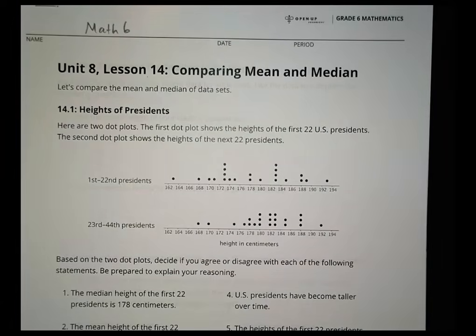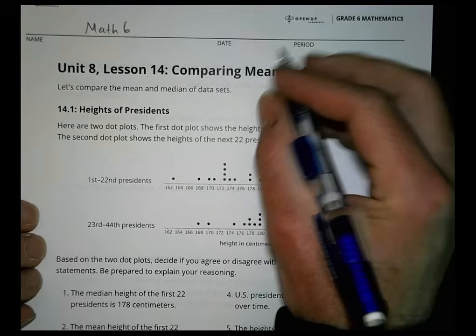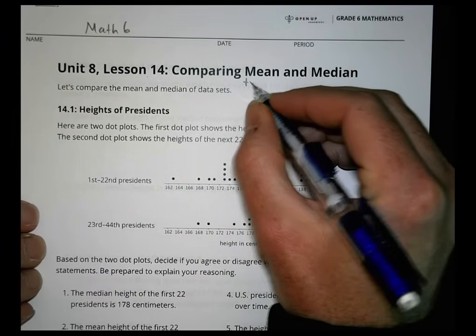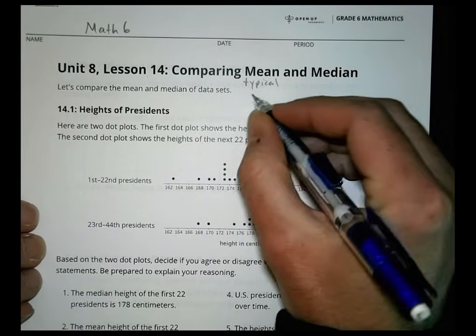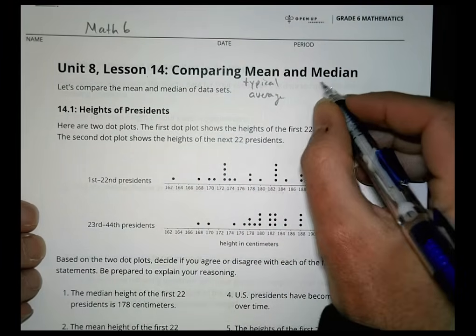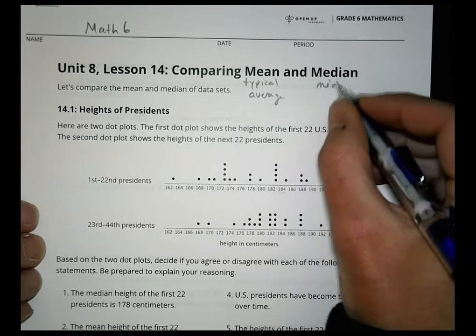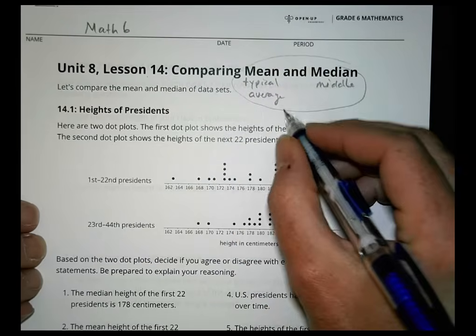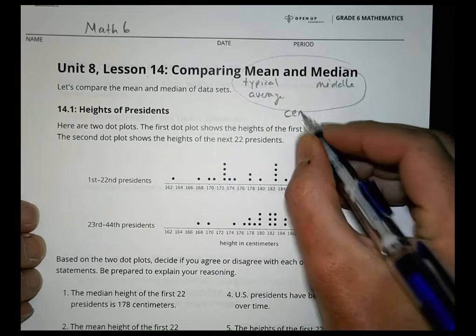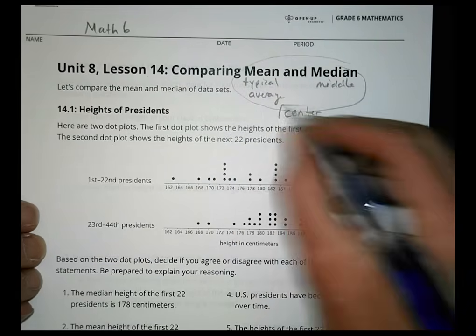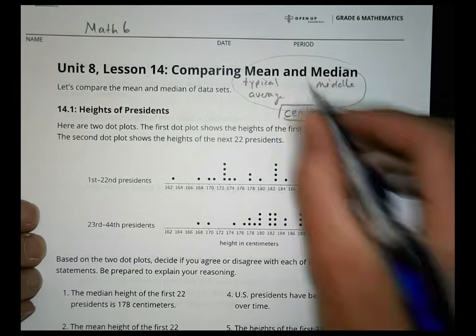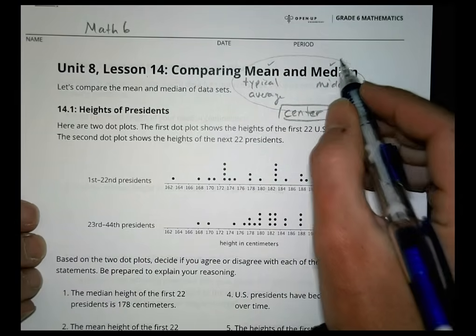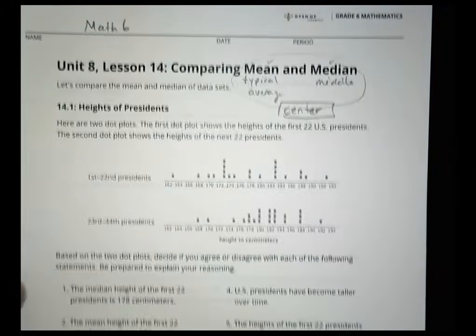Hey, this is Math 6, Unit 8, Lesson 14, comparing the mean and the median. Okay, so the mean we talked about as being something that is our typical or our average, and our median we've talked about as that being the middle value. Both of these are ways of talking about what is kind of the center of the data that we're looking at. But sometimes it's better to use mean, and sometimes it's better to use median, depending upon the situation.